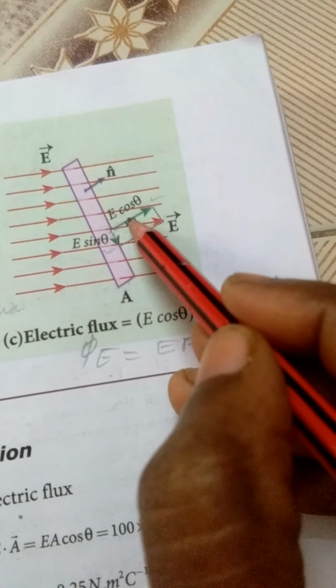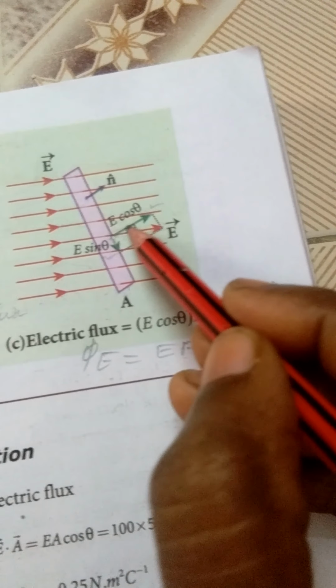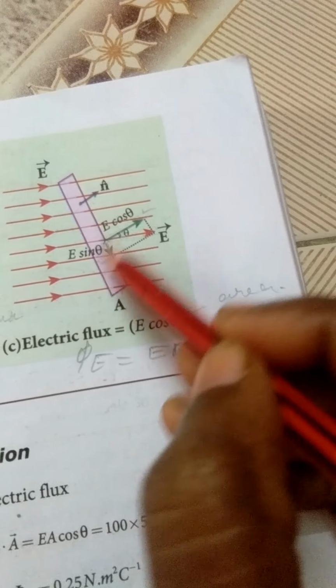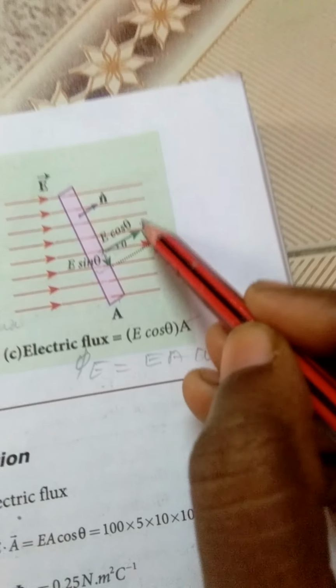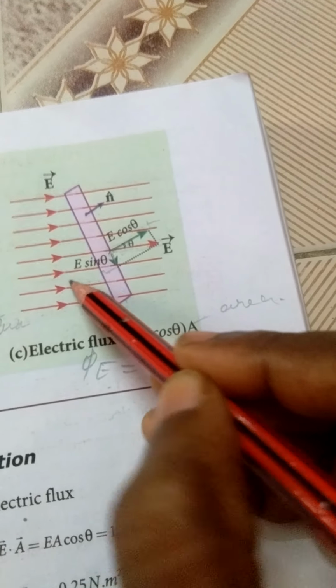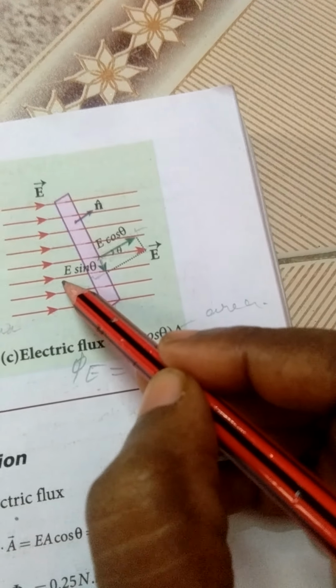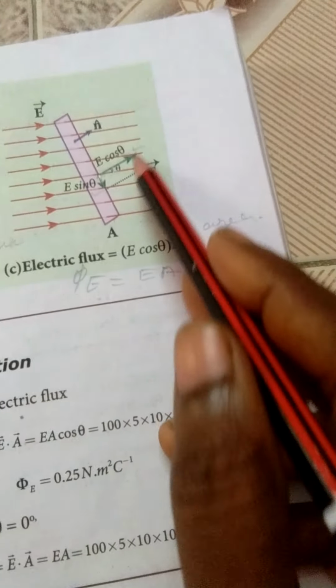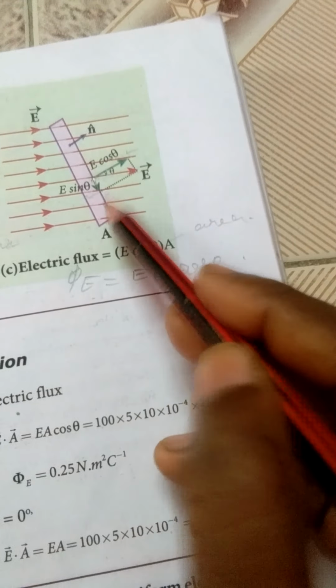Here it creates the theta. Where the angle is created, on this side we take E cos theta and on this side we take E sin theta. E means the electrical field lines, with sin theta and cos theta components. Now how much electrical flux does this area have?